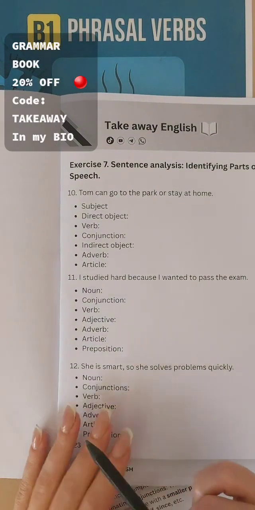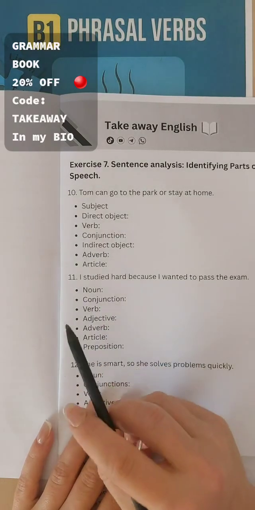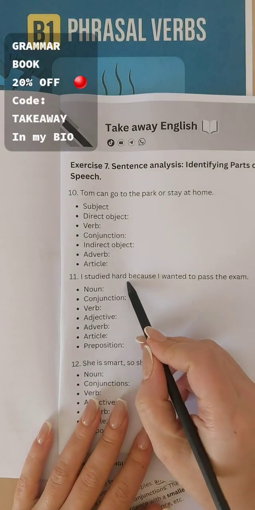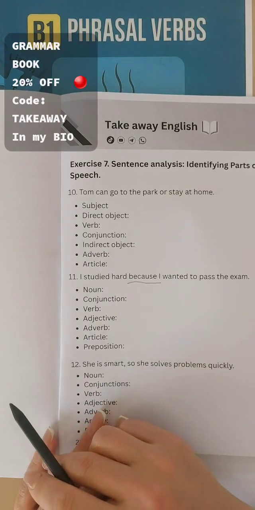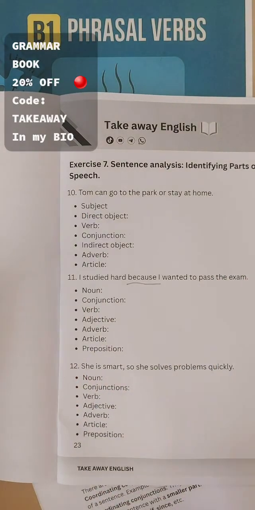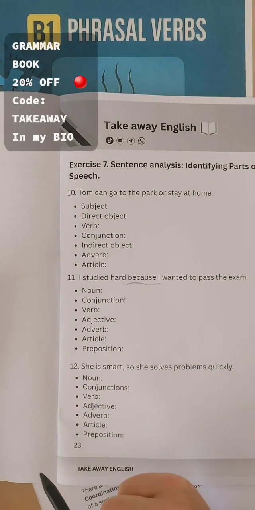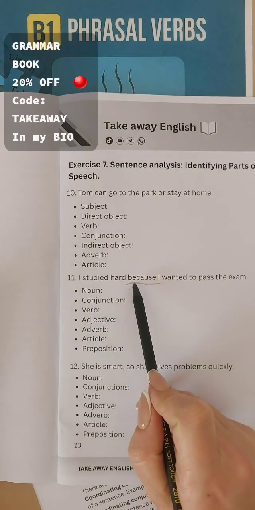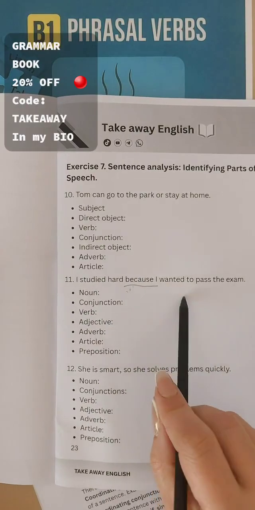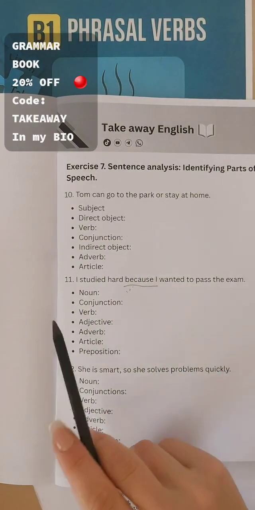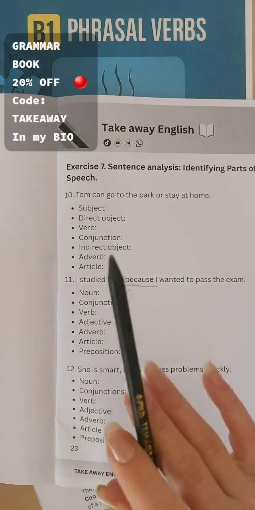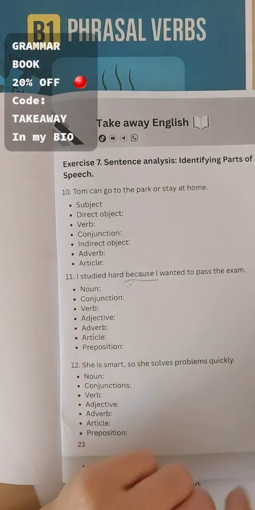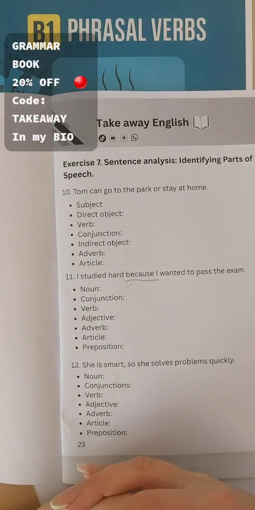Subordinating. Excellent. I studied hard because I wanted to pass the exam, no comma. However, if we started the sentence with, because I wanted to pass the exam, I studied hard, then we would use a comma, right?